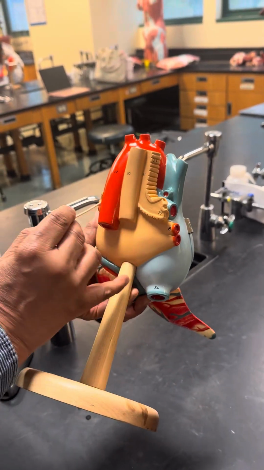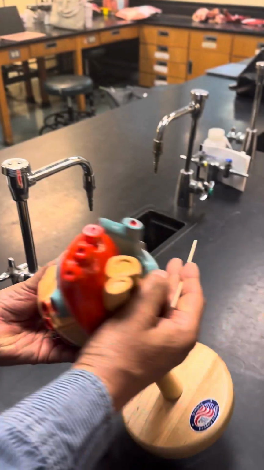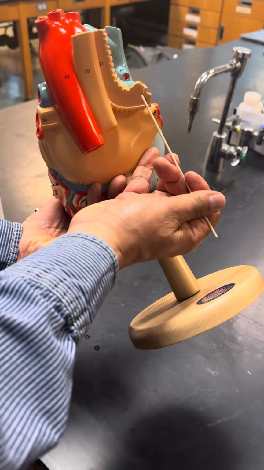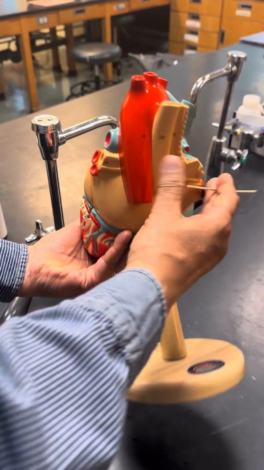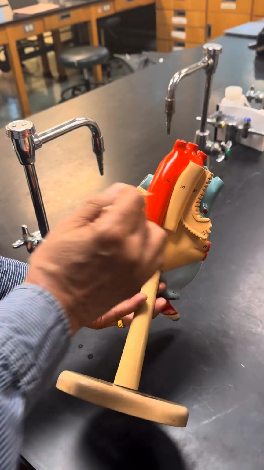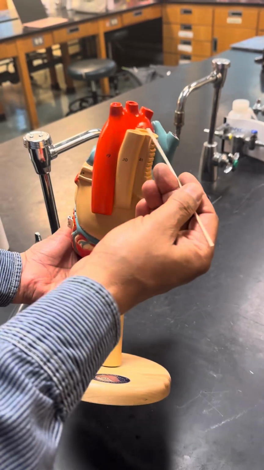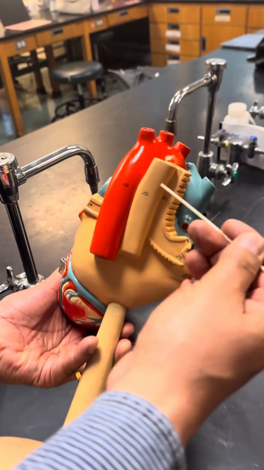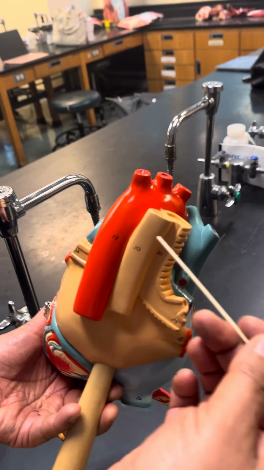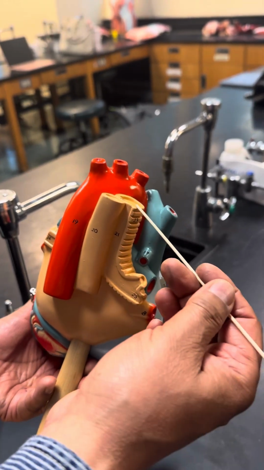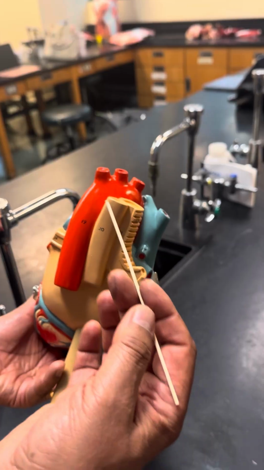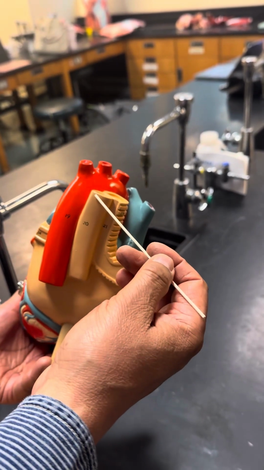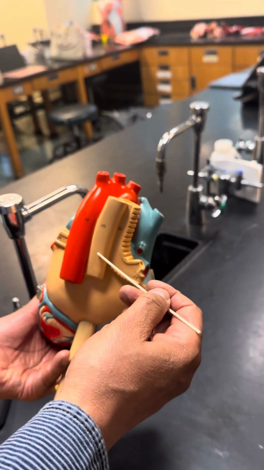This is the right bronchus and left bronchus. And behind the trachea we have the esophagus, food pipe. When you breathe in, the air goes through the trachea. When you swallow food, the food goes to the esophagus and then to the stomach.